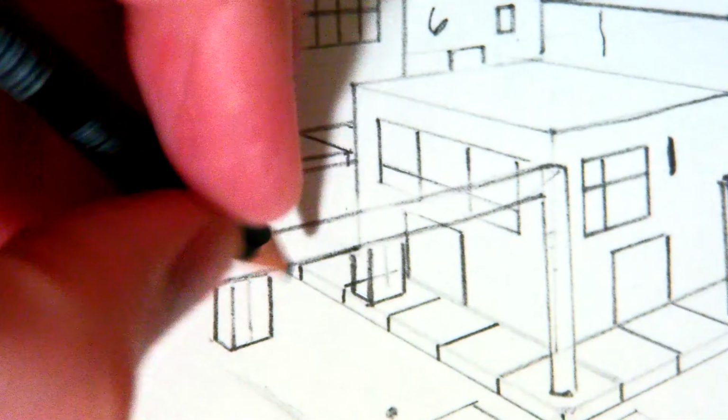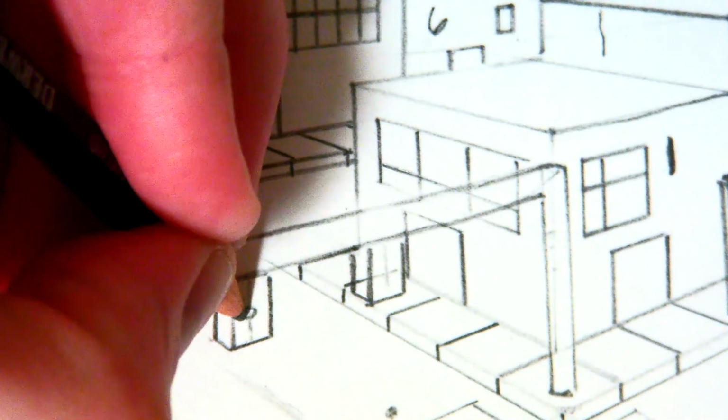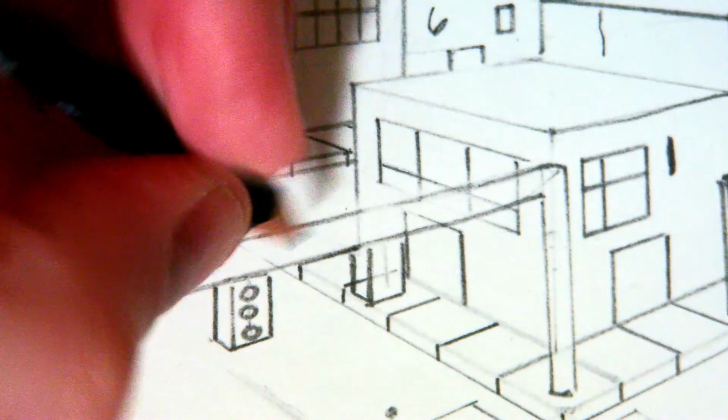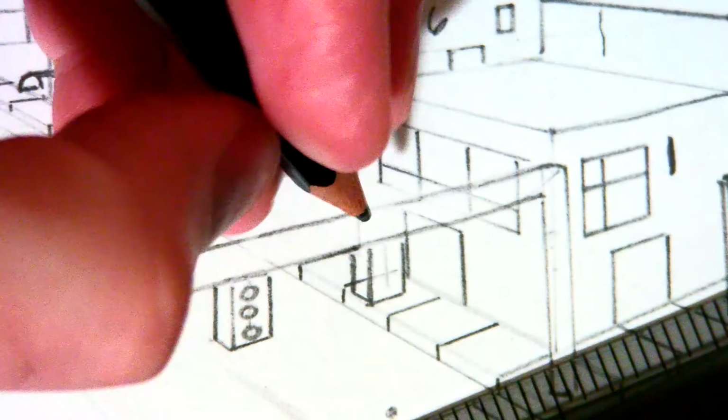Okay, now the next thing is we would draw the three circles for the lights, and then you can copy and paste that. Again, you could put your pencil and line up to the vanishing point and make a dot, make a dot, make a dot. I'm just going to freehand it, saying that's where my lights are.